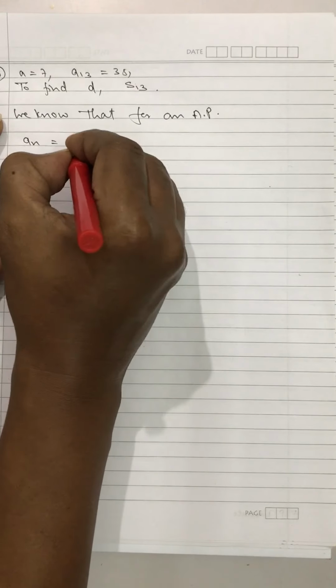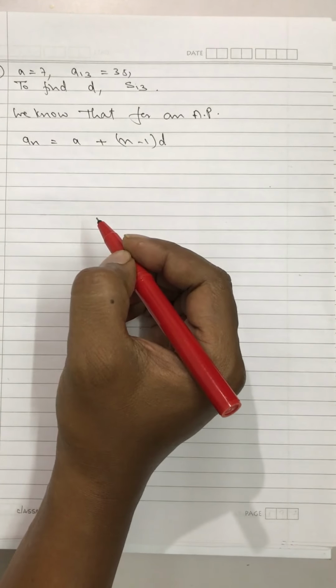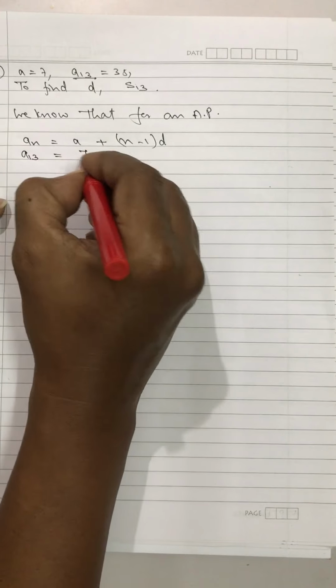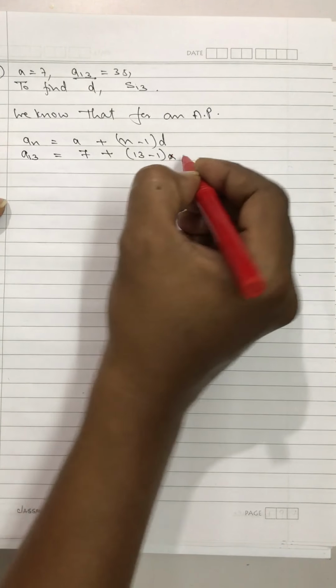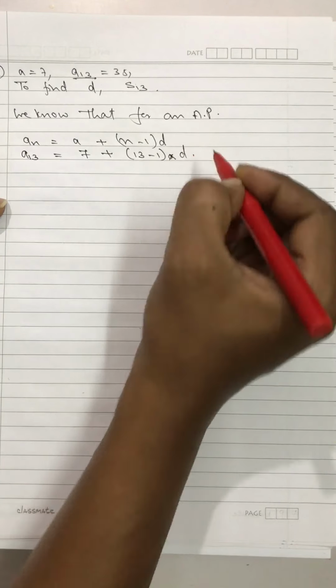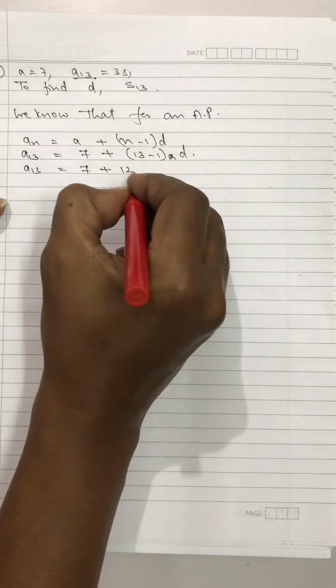So we know for an arithmetic progression, what is the condition? The formula is an is equal to a plus n minus 1 into d. Now an means we have to find it for a13. A is 7 plus 13 minus 1 into d. D we have to calculate. So a13 is equal to 7 plus 12d.